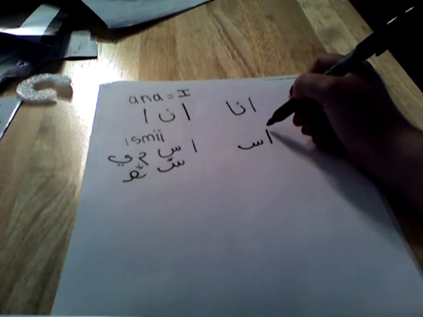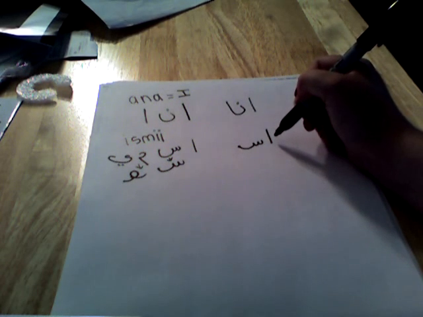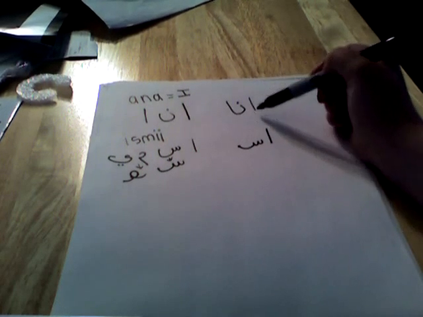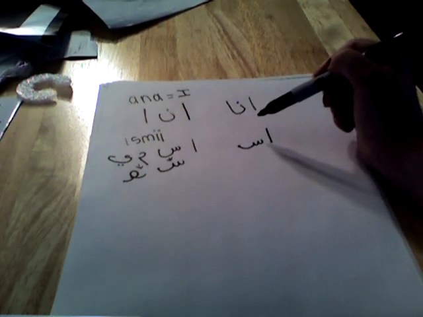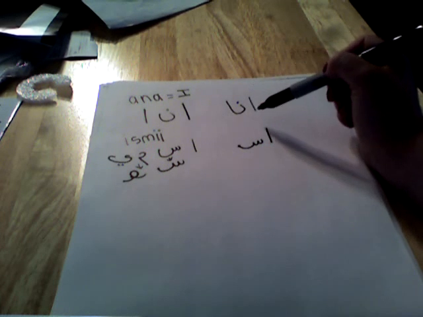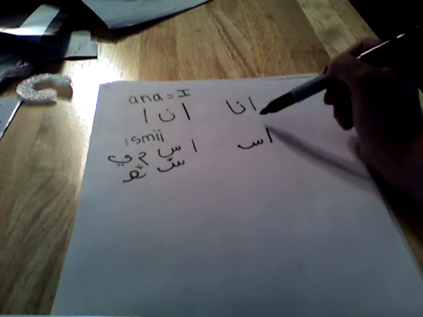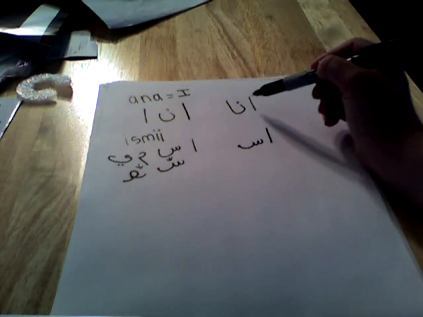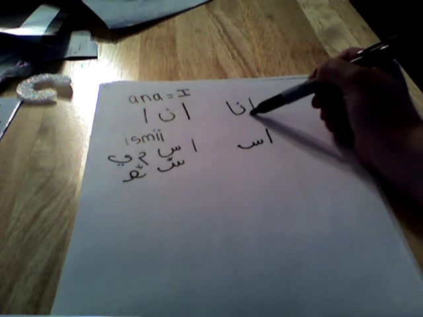We've done the I or the A sound, and we did not connect it to the S because they don't get connected. Same thing in ana. The first aleph doesn't get connected to the next letter. Aleph does not get connected to anything, whether it's at the beginning or the end of the word or the middle of the word. You always take a break after the aleph.